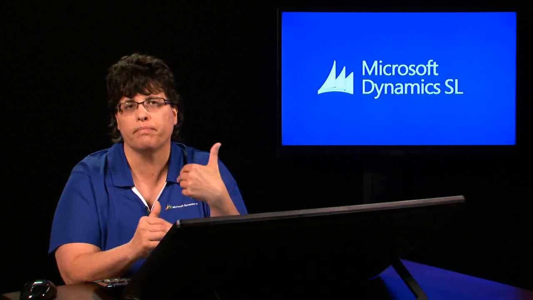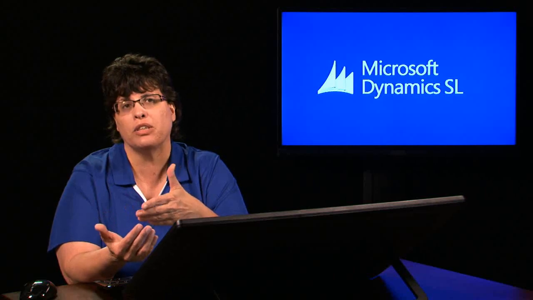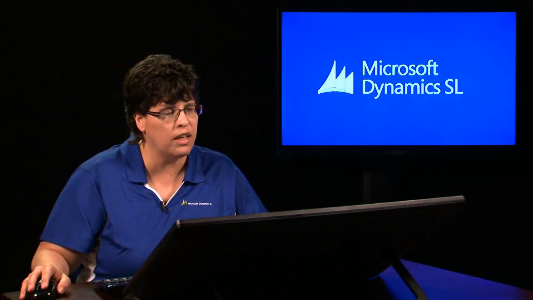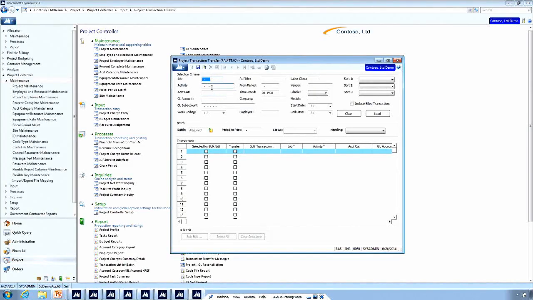We also have the ability to do what's called a project transaction transfer. The purpose of this screen is to say, I want to move data that comes to a specific project to some other information or to another project. So that's one use of it: take all the records on a project and move them to another project. We also can reclassify certain types of information that may have been wrong on an entry to the correct record. So let's look at this screen and some of the things that we can do.